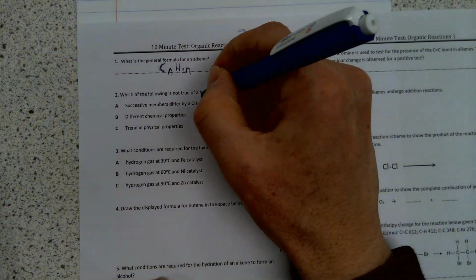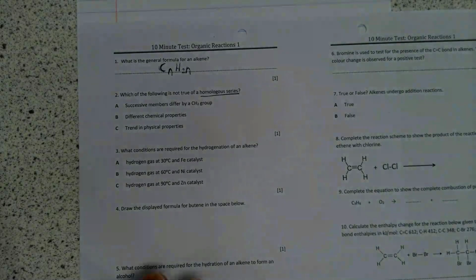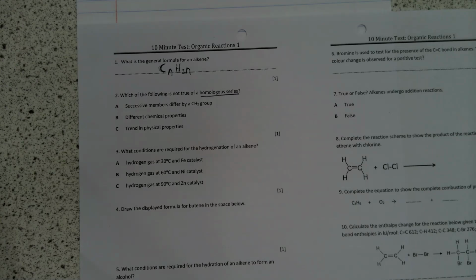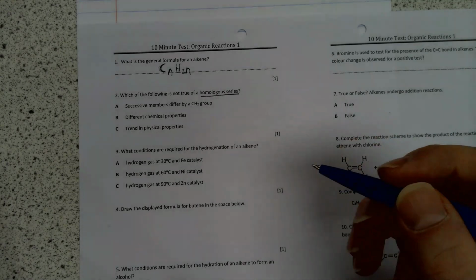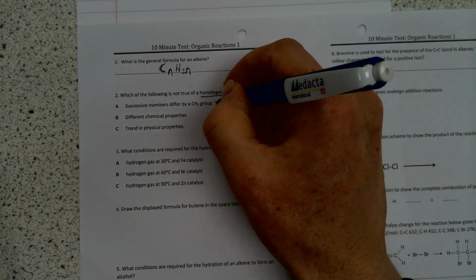We need to know the definition of homologous series. Homologous series are families of molecules that have the same functional group, but they differ as you go through the series by CH2 each time. So as you go from ethene to propene to butene, you add CH2 each time. So that's not true.